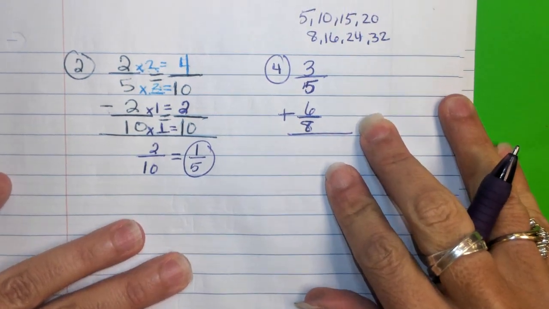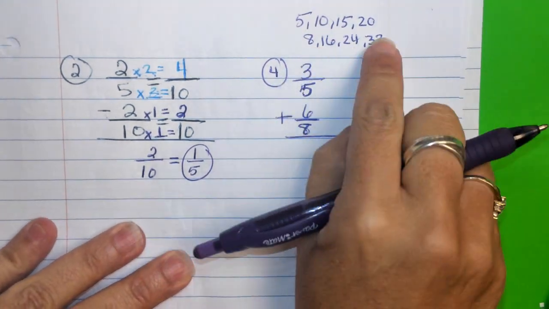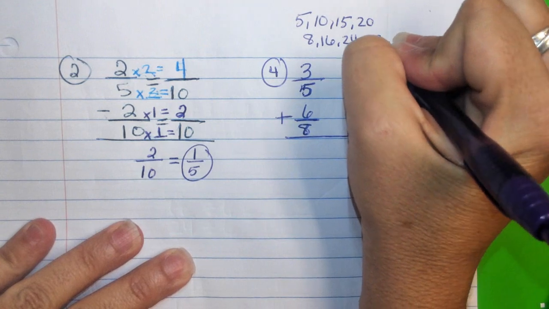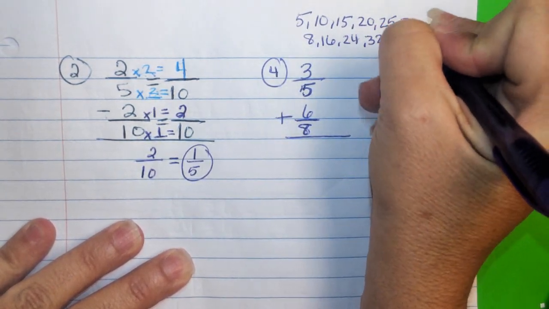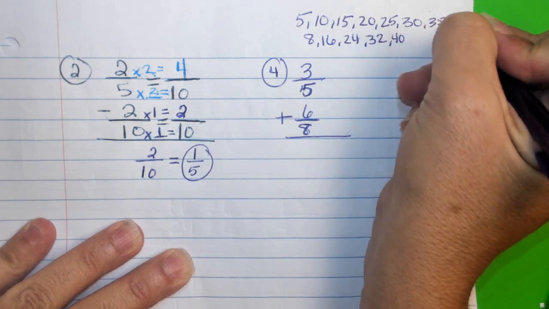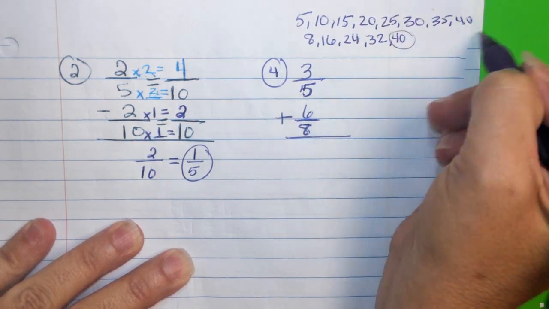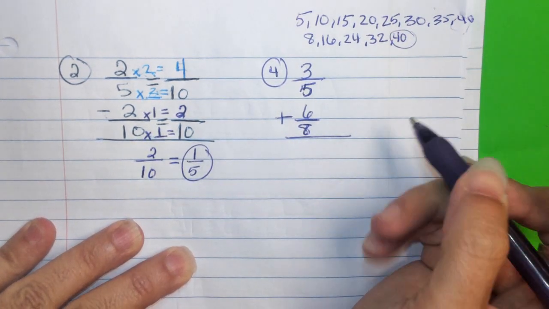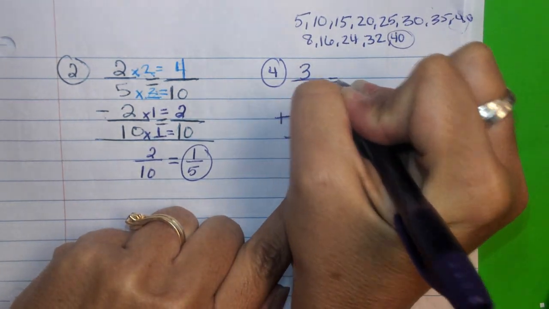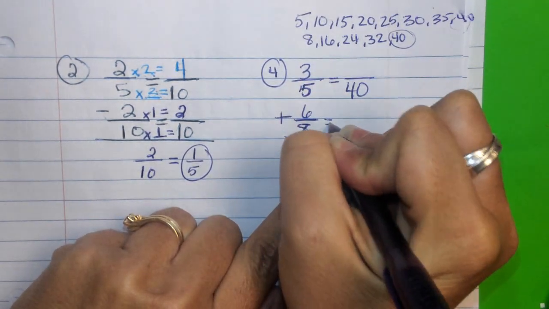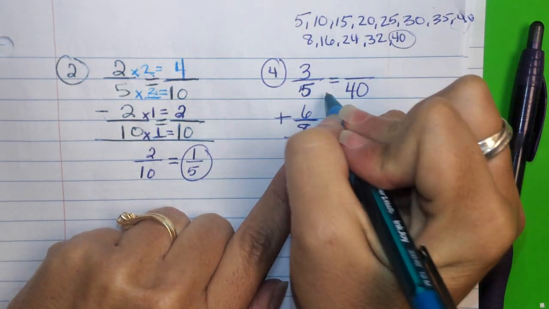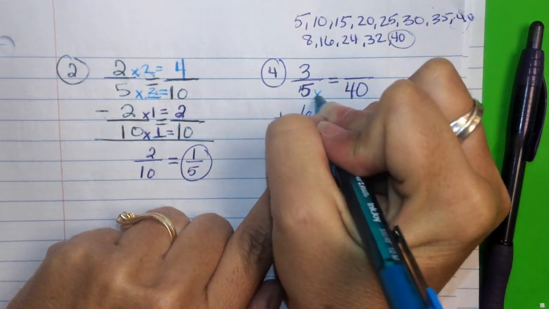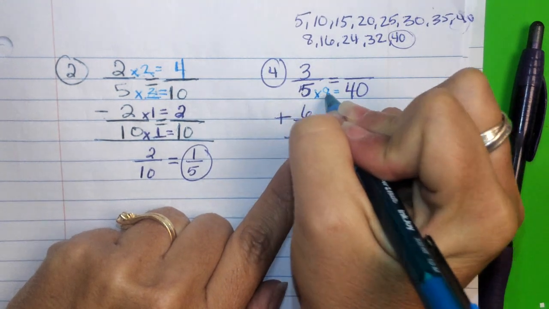And can y'all see that? There you go. That is what my brain is doing until it matches up. And I realize, oh, even though that one was out a little bit, 40s are there. So if my bottom number is 40, okay, I do 5 times what is 40? 8. Bring that up here.